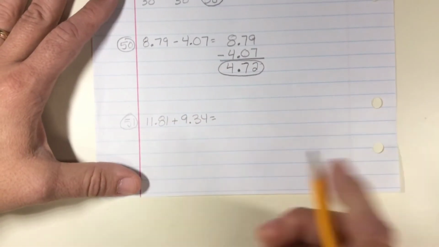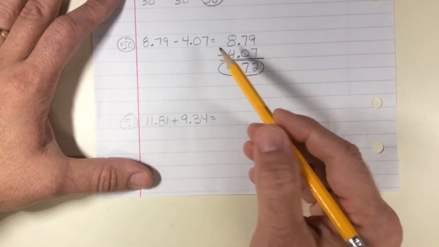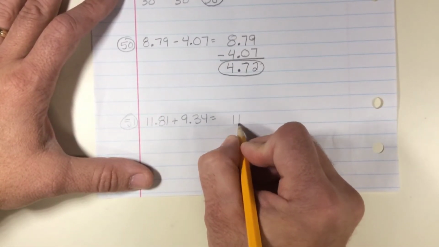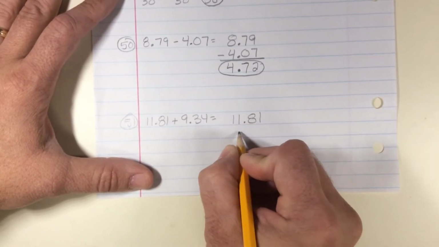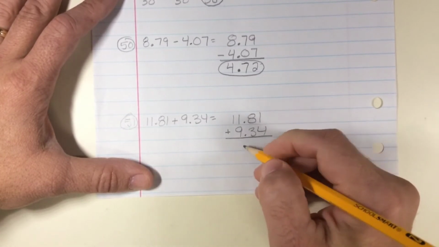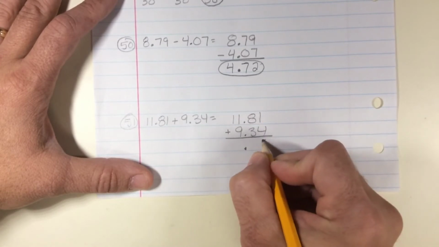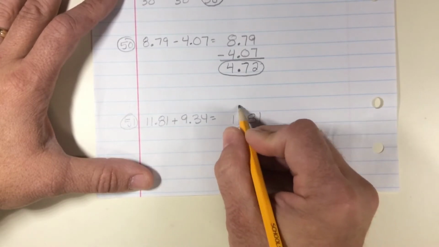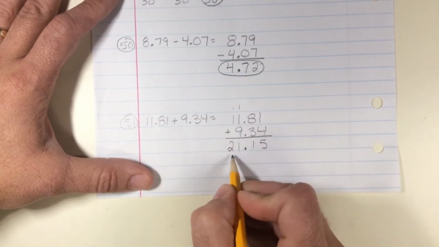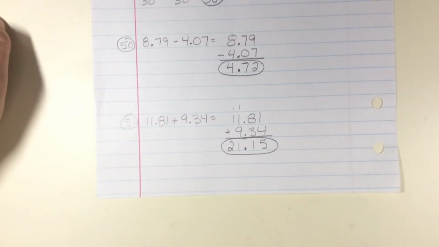And then adding decimals, same thing. Remember when we write these, and both of these were kind of horrible examples to remind you because they automatically just lined up the decimal. But remember, we have to line up the decimal. I'm going to rewrite this vertically again. And that decimal is going to come straight down into my sum. 1 plus 4 is 5. 8 plus 3 is 11. 9, 1 and 1 is 11 again, and 2. 21 and 15 hundredths. Good job.